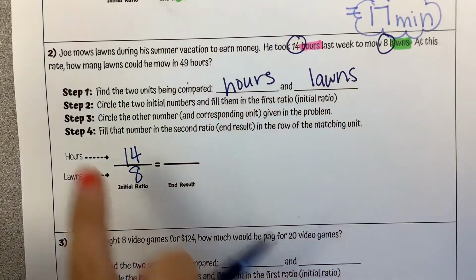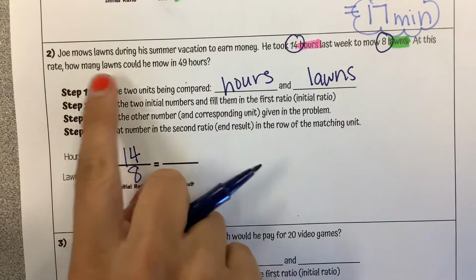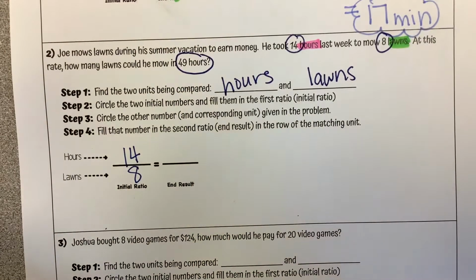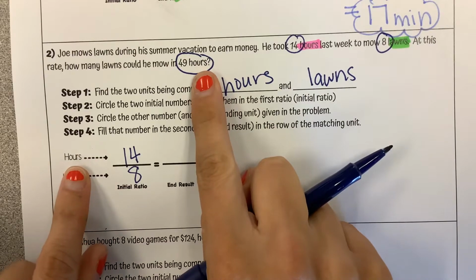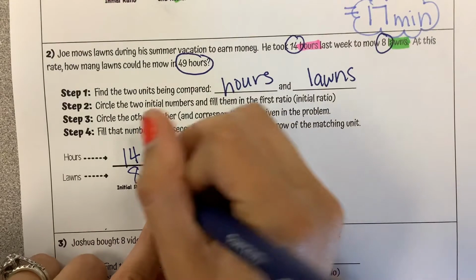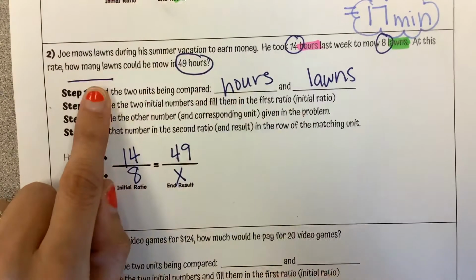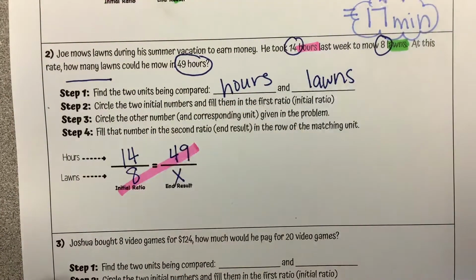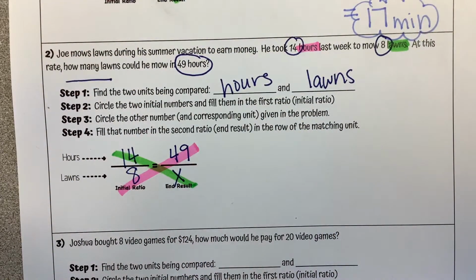Then it says to circle the other number and corresponding unit. So if I keep reading, at this rate, how many lawns could he mow in 49 hours? So the number and the unit there. So it says 49 hours. I find hours in my proportion. I put that on top, so I'm going to put 49 on top, which means we are solving for the lawns. And that makes sense because it says how many lawns. Now I'm going to highlight my diagonals. And we're going to solve our proportion.